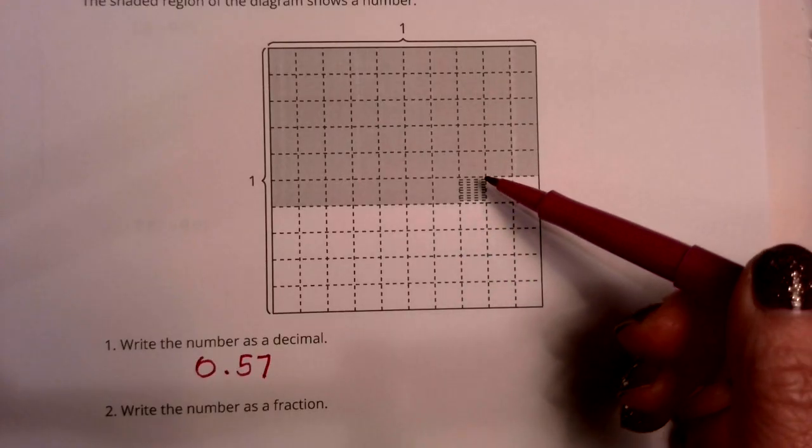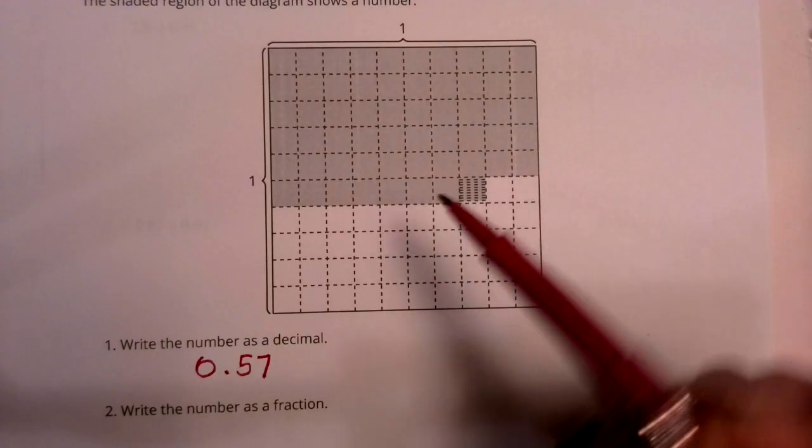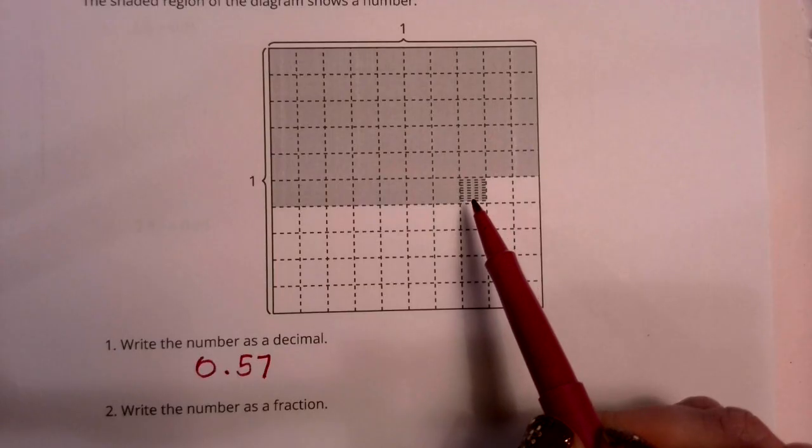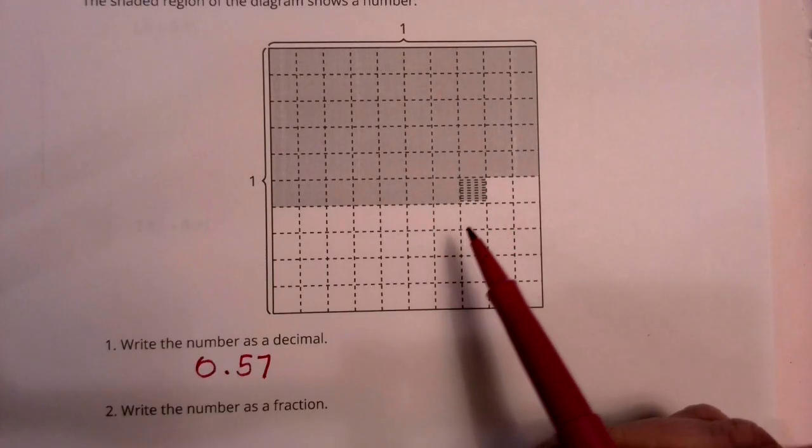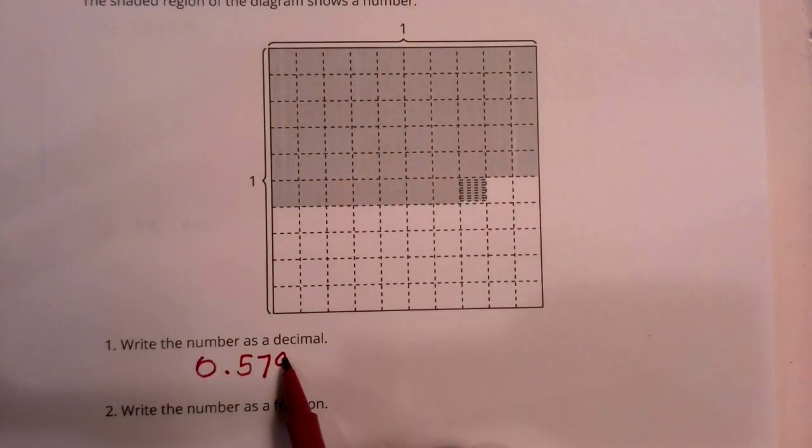Now, if I look at this very carefully and examine it, I'm going to notice that there are 9 rows in this single square that are shaded. So that tells me that there's going to be a 9 in the thousandths place.